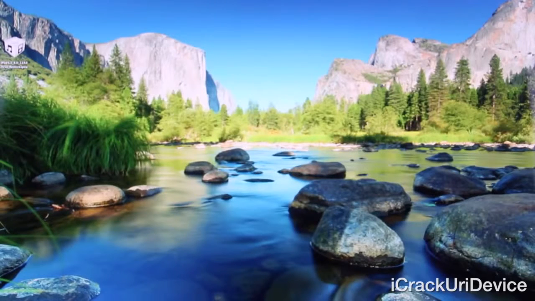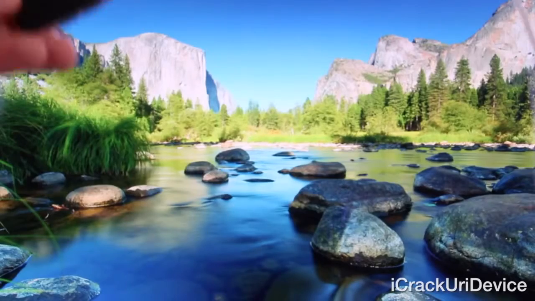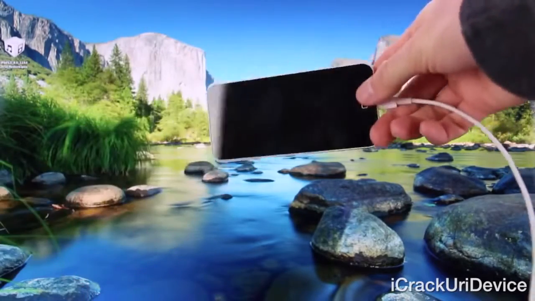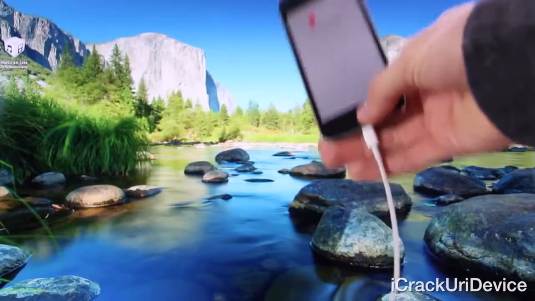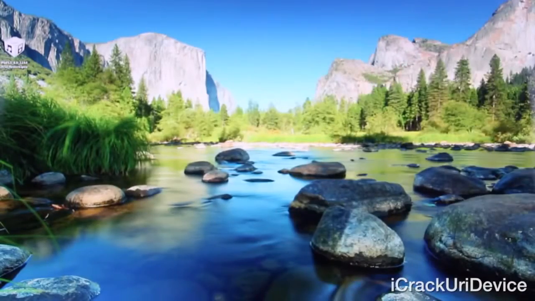So at this point, I'm going to plug in my iPod Touch. You will also need the latest version of iTunes. If you don't have it downloaded, you should do so now. And again, once you plug in your device to your computer via your USB cable, because this is an iPod Touch 5th generation, it is a Lightning USB cable, you're going to need to open iTunes if it doesn't automatically pop up.